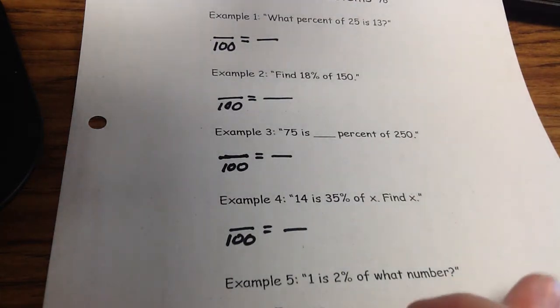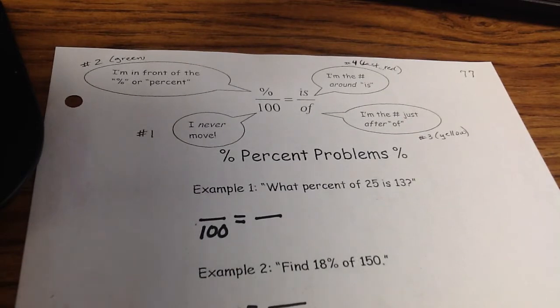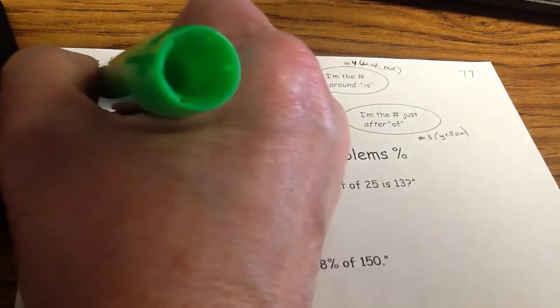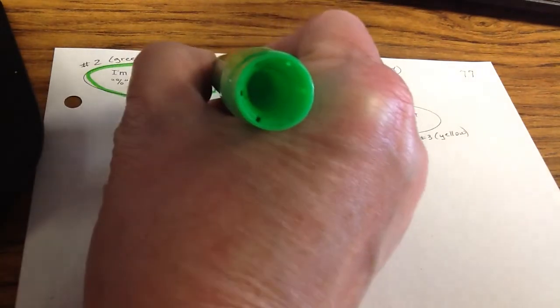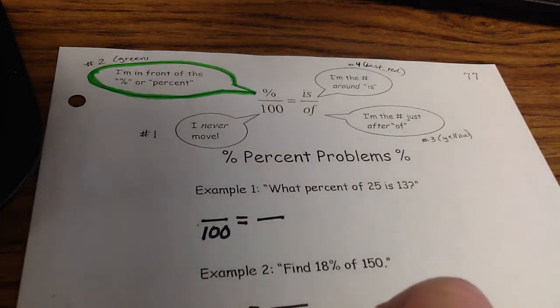Okay, next. The easiest one to find is the percent number, or it's the second one we're going to do, and we're going to use the colors of a street signal. So this is going to be green. On your papers, you're going to see it says number 2 and green. So if you could take green colored pencil, marker, highlighter, and go around to connect up with the percent number.